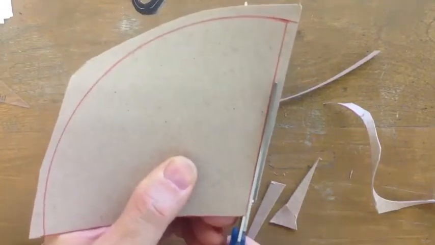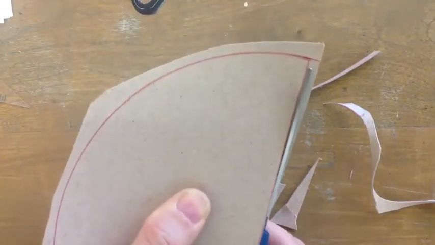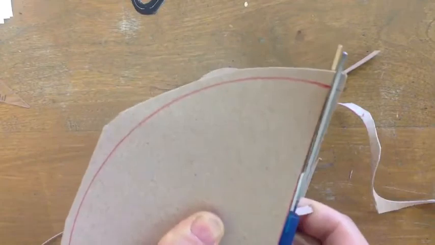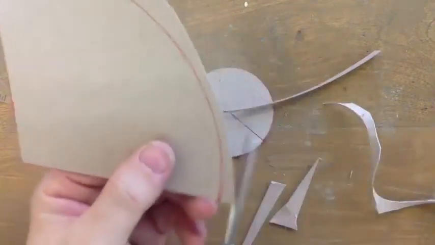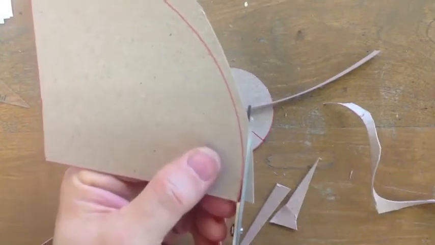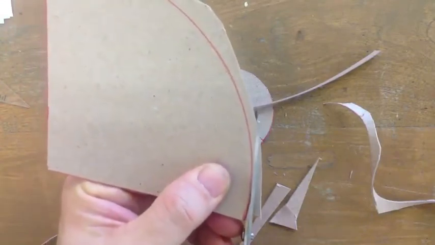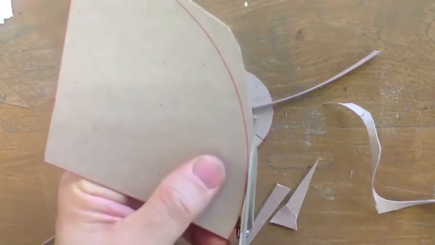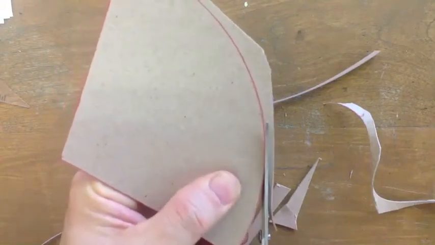Okay, this is pretty thick cardboard. Now, generally you want to make your cone with thinner cardboard because it's easier to bend. Because we're going to have some trouble bending this.